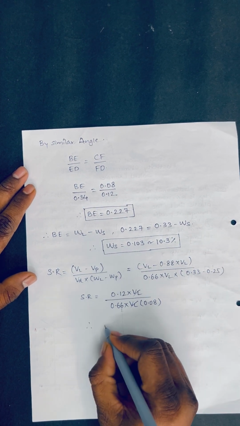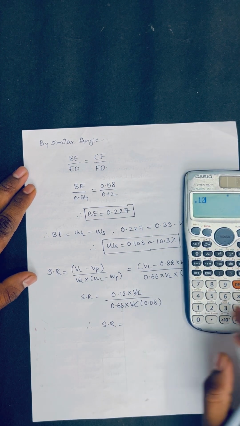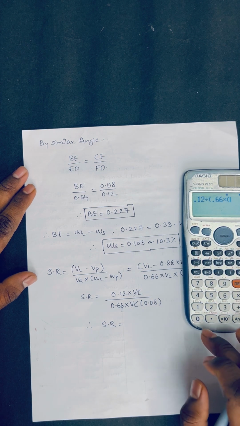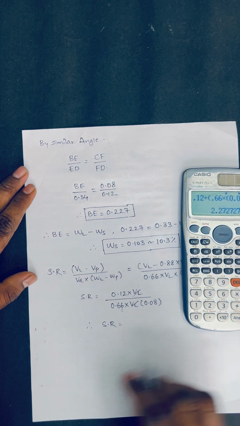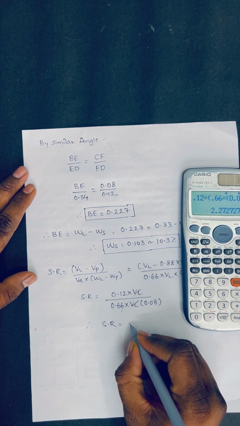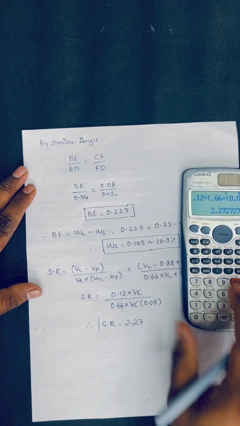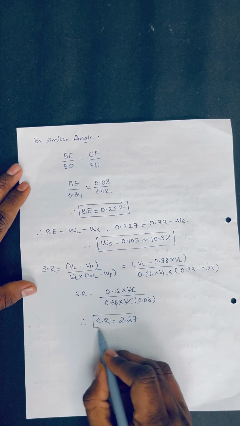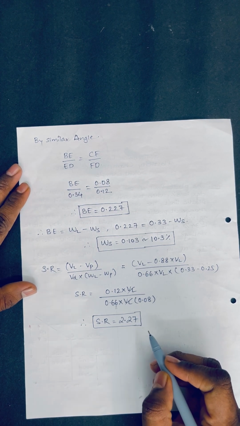So if we solve it, that is 0.12 divided by 0.66 into 0.08, the shrinkage ratio value comes out as 2.27. So the values of the shrinkage limit and the shrinkage ratio are computed, and that's all from this video.